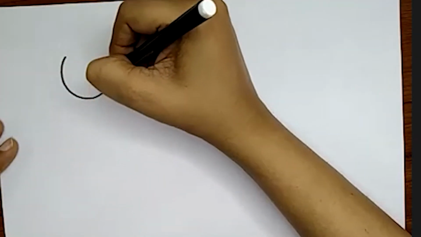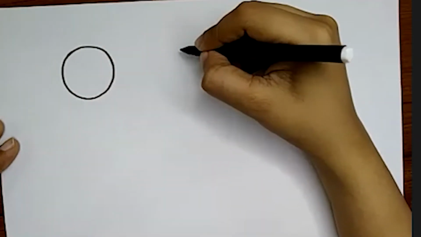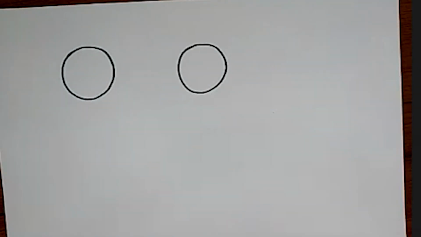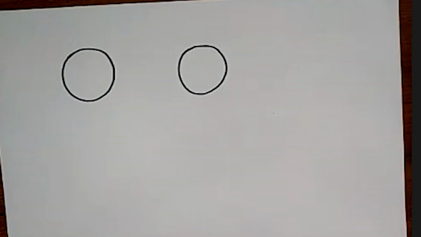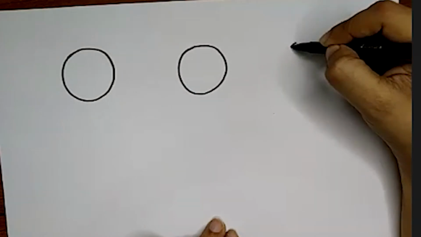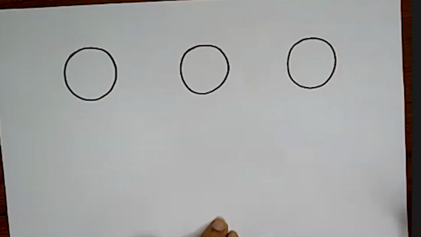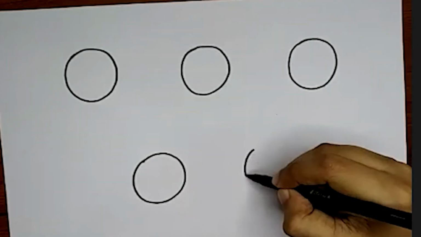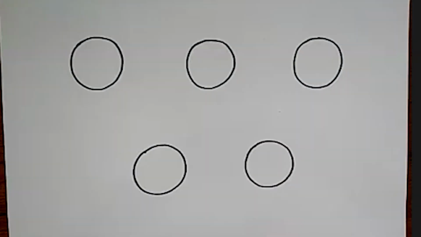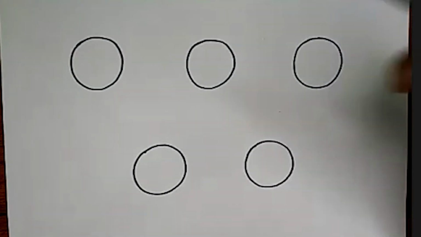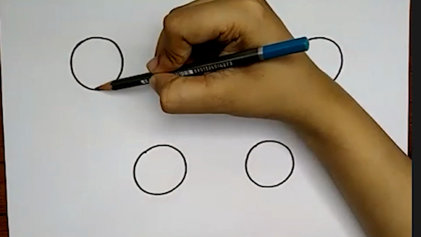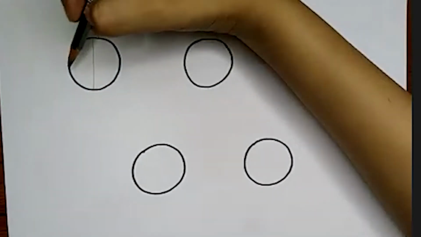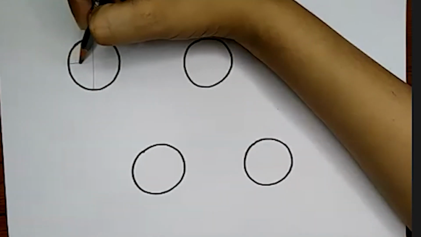Okay. First, we'll draw again 5 circles. You can use bangles or just draw using sketch pen. Okay, now take your pencil and in the first circle, you draw straight line like this from top to bottom as well as side.